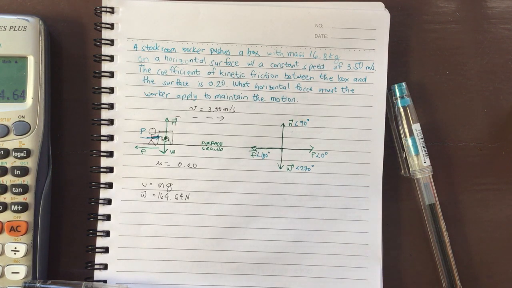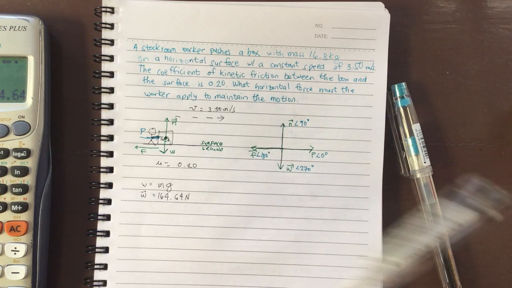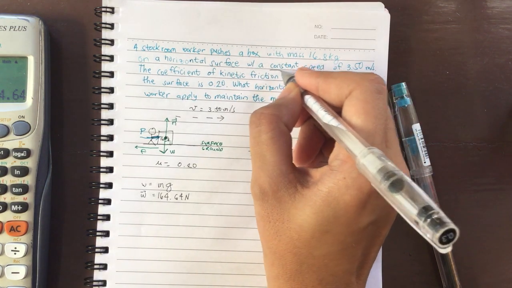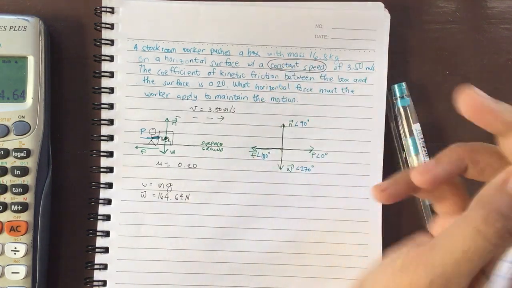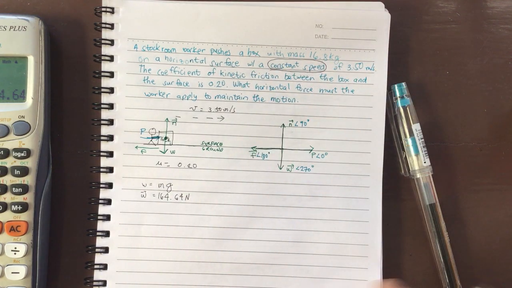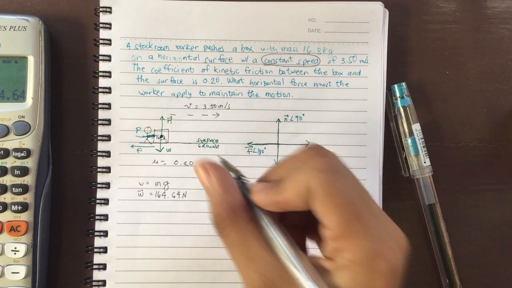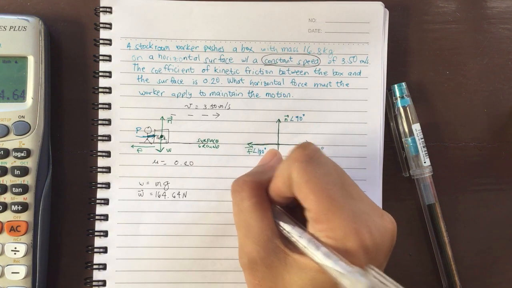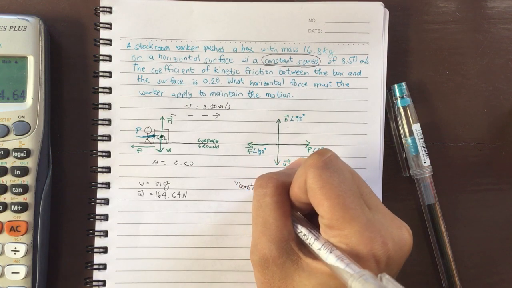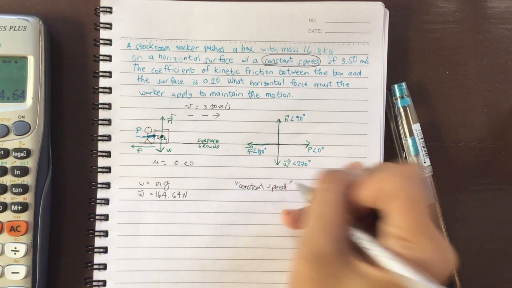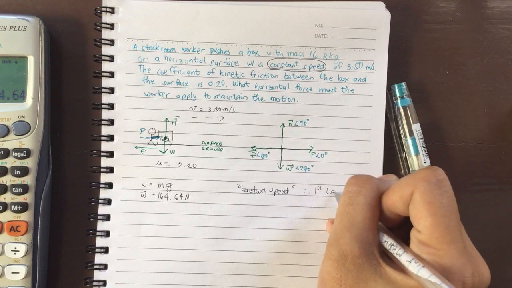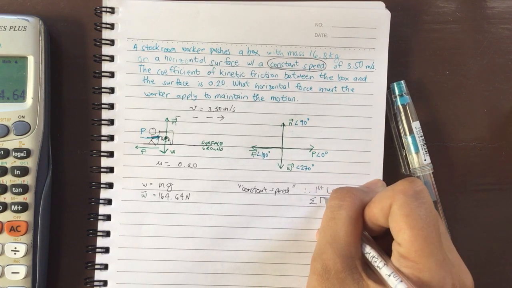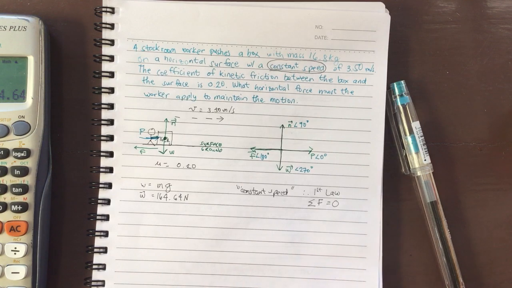Let us now identify the applicable Newton's laws of motion. You have to look for the key terms. So what are the key terms here? As you can see, it says here that it is in constant speed. So if it is in constant speed, therefore, it is under Newton's first law of motion. Therefore, summation of all forces is equivalent to 0.